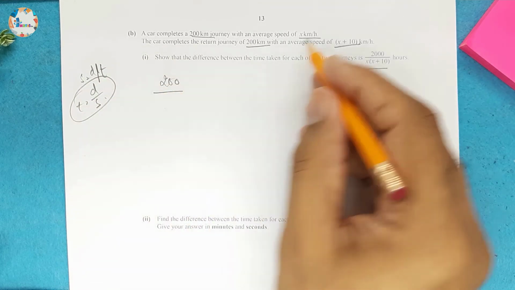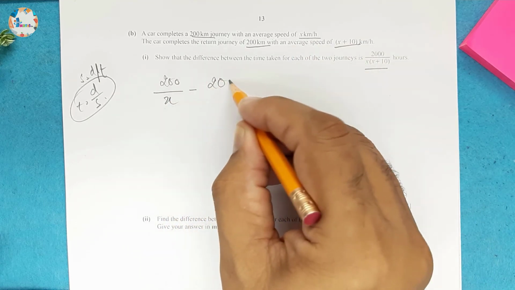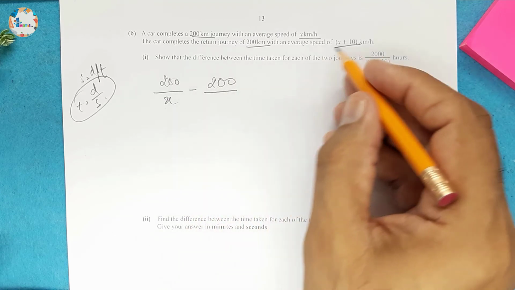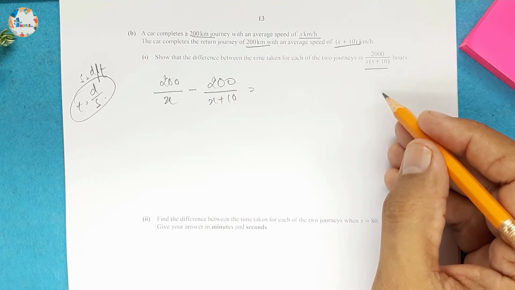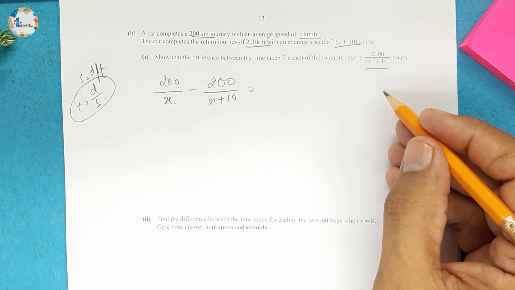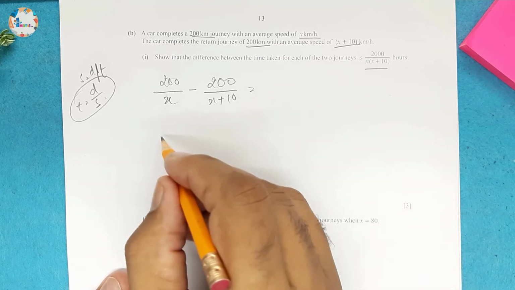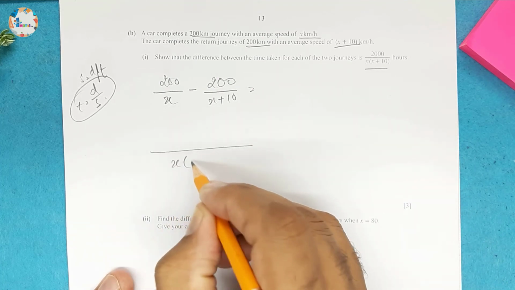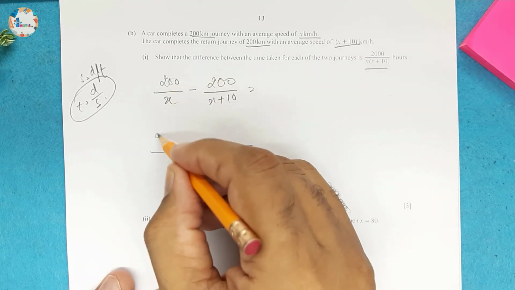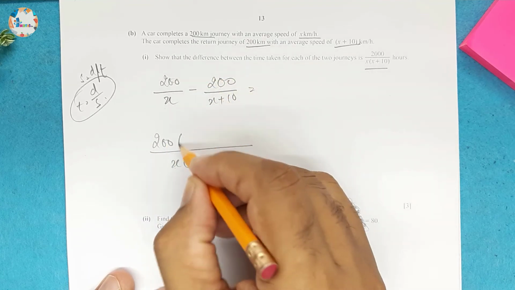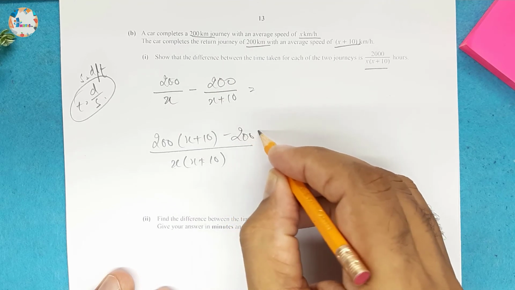Time is distance over speed, which is 200 divided by x kilometer per hour, and the difference will be 200 divided by x plus 10 minus this, and we have to solve this one. We can take the LCM, which is x into x plus 10. So 200 into x plus 10, minus 200 into x, which is 200x.